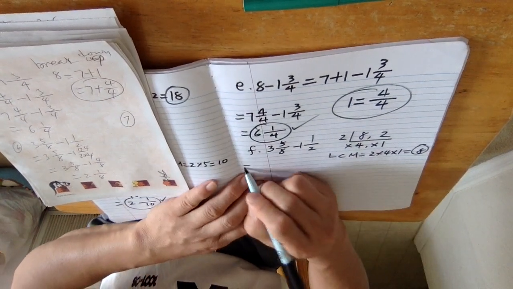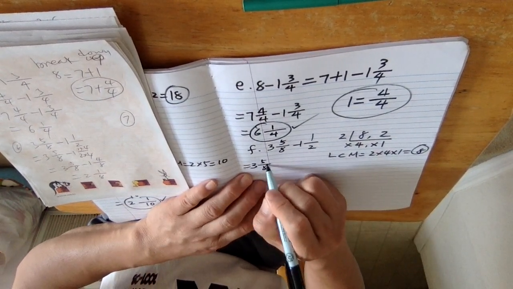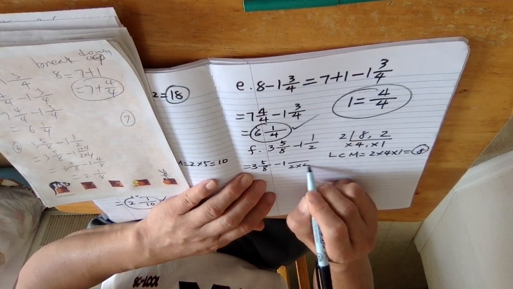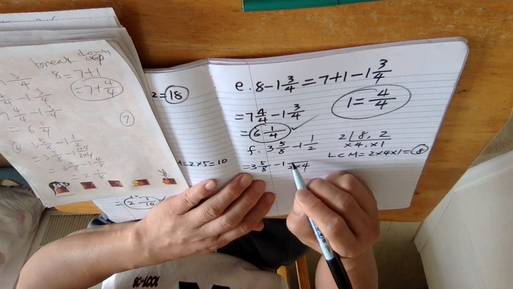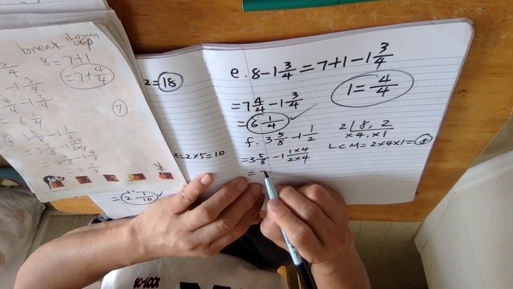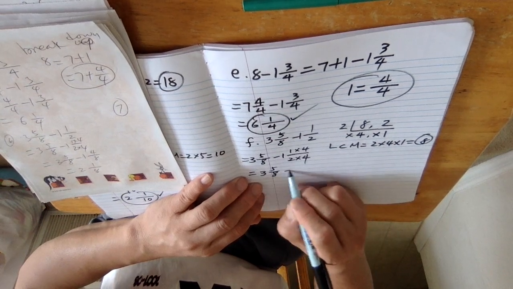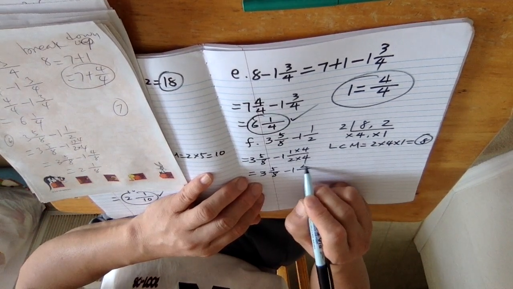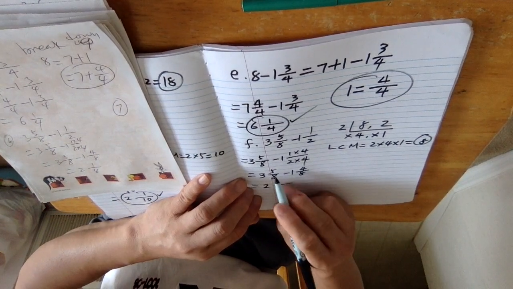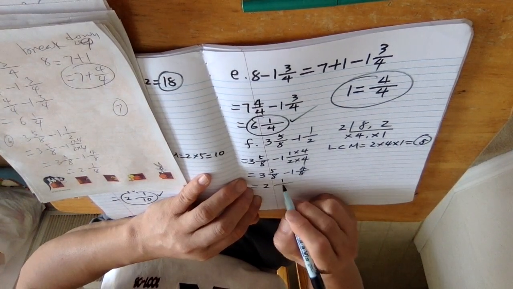We do not have to change the first one, so keep the first one and change the second one. 2 times 4 equals 8. We also make sure to do 1 times 4 on the numerator. So it's going to be 3 and 5/8 minus 1 and 4/8. 3 minus 1 is 2. 5 minus 4 is 1, so 1/8.